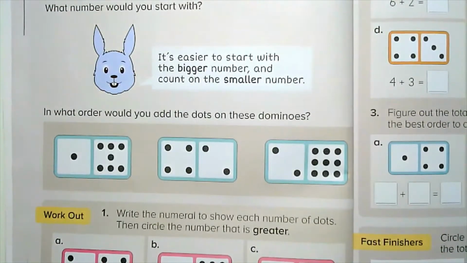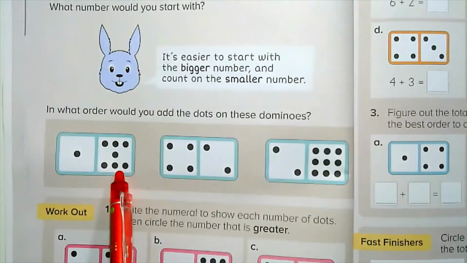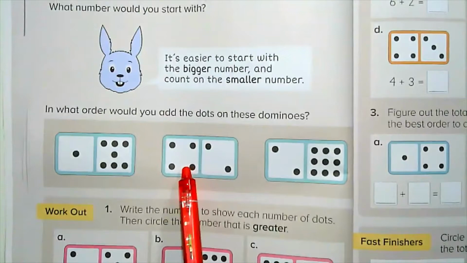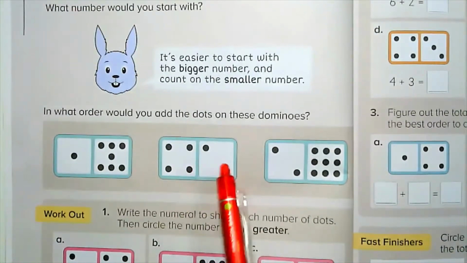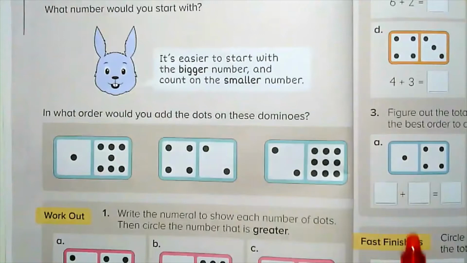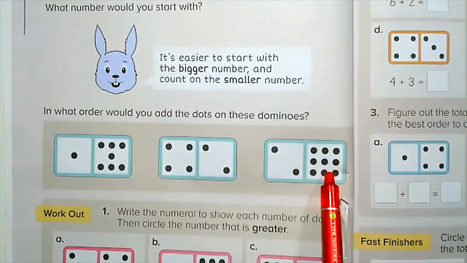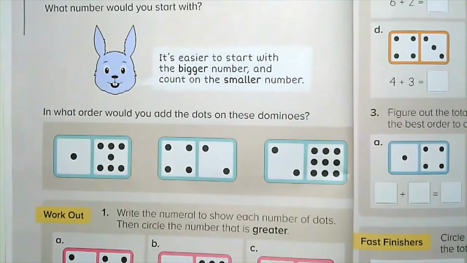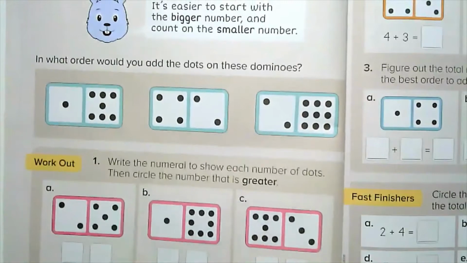Now let's take a look at these three dominoes. In what order would you add the dots on these dominoes? We start from the bigger number and count on 1. This one, we start from the bigger number here and start counting on 2. We start counting the bigger number 9 and count on by 2. Now let's go on to the workout.